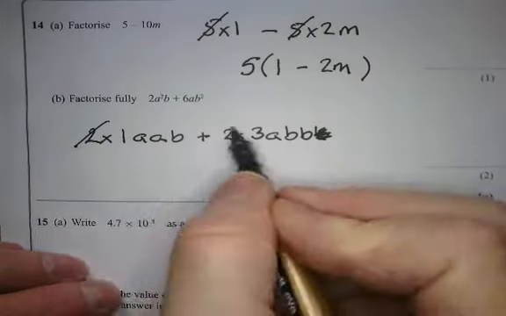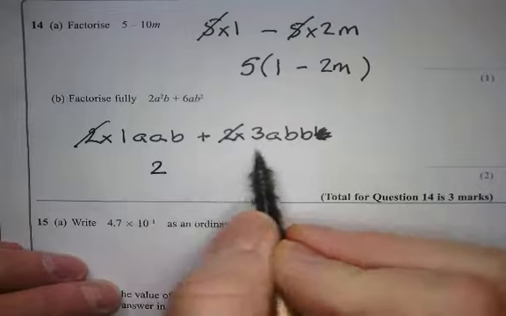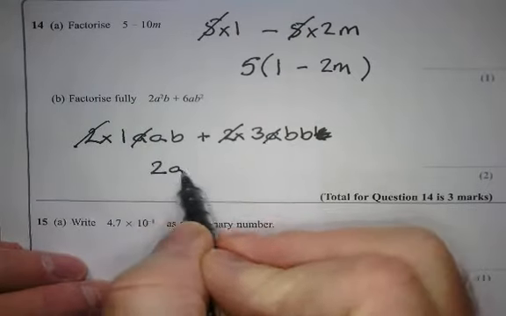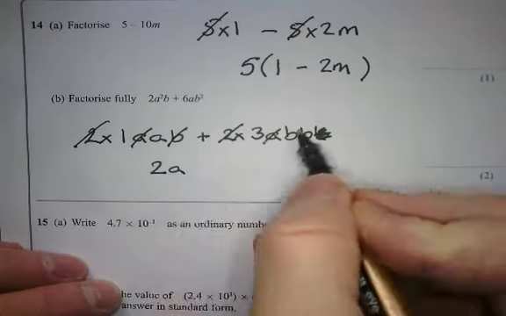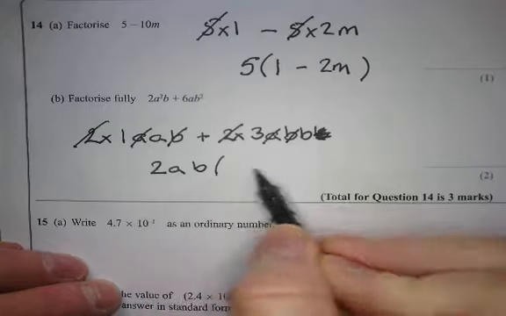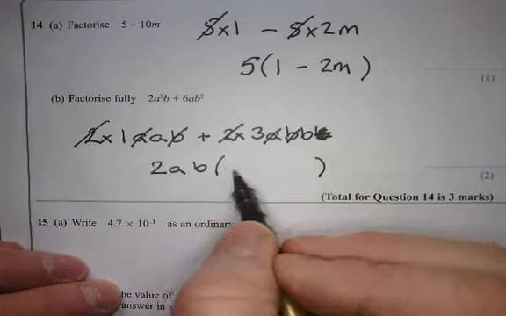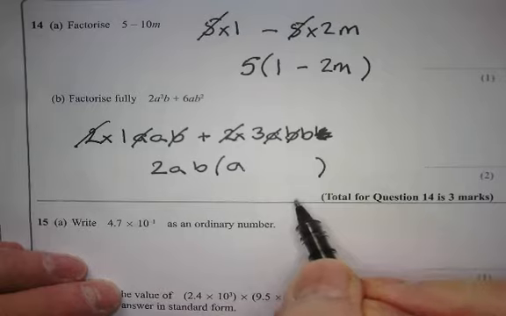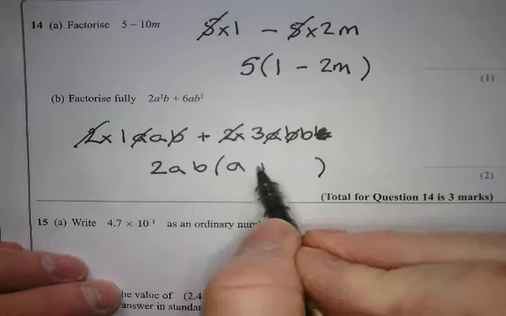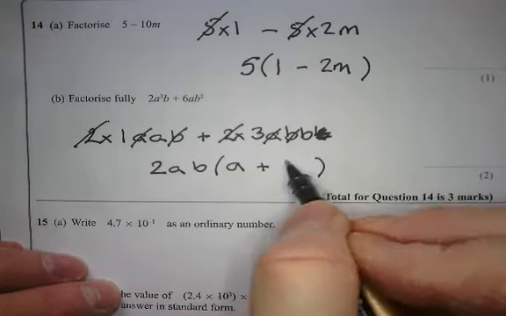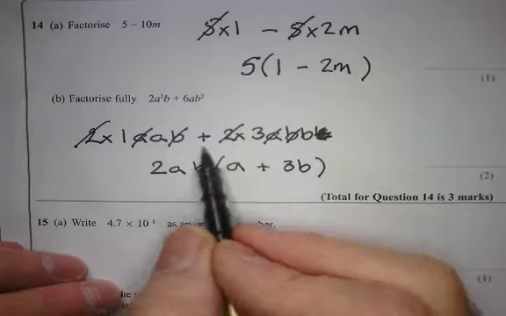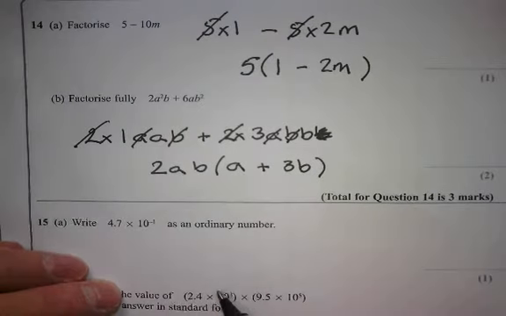I can see a 2, so take that out. I can see an A, so take that out. I can see a B, so take that out. Open a bracket and throw whatever's left in. 1A. So you can write 1A, or you literally could just write A, because it means 1A. Plus, and then I've got 3B. You can always check by multiplying out to see if you made a mistake or not as well, and that's always good.